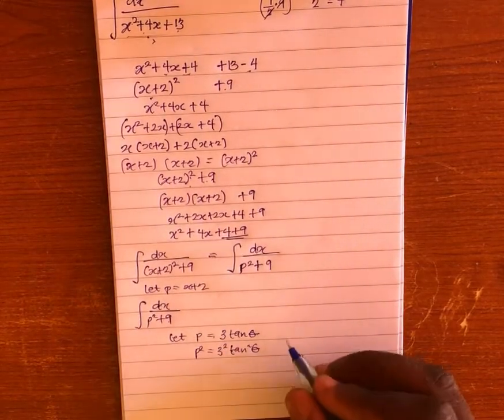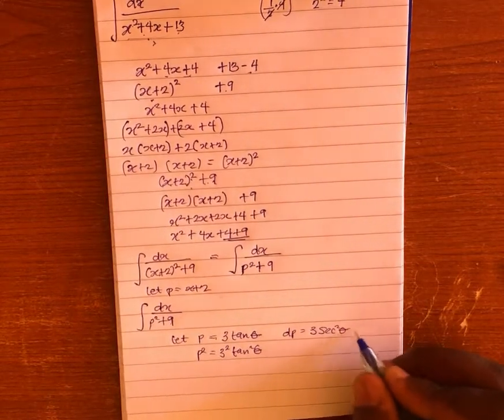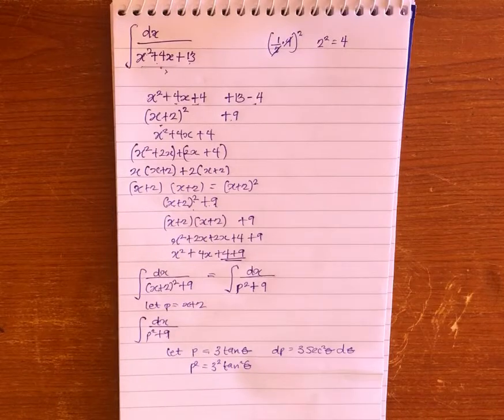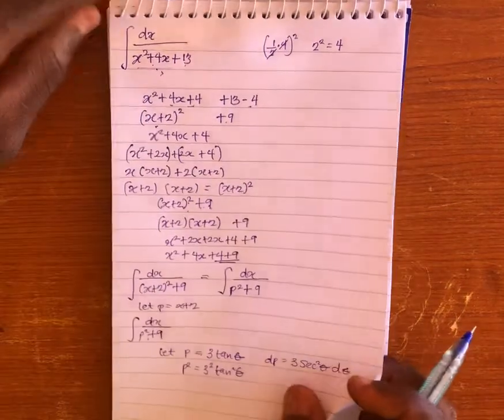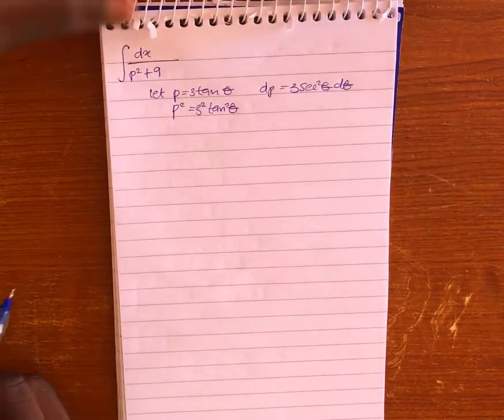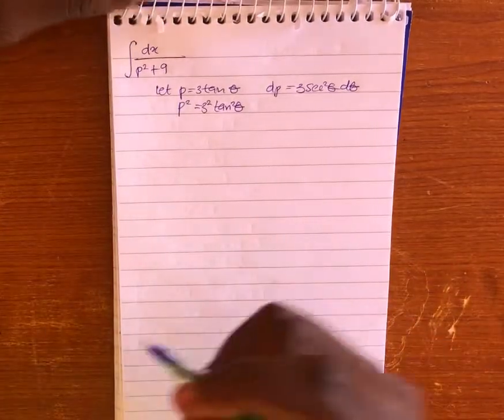Differentiating, I'm having dp equals to 3 sec squared theta d theta. I can easily replace everything here back into the first question. Okay, let me do so. Is it there? Yeah, it is there. That's magic. So let's proceed with this.